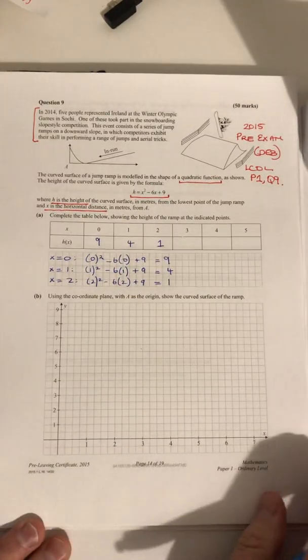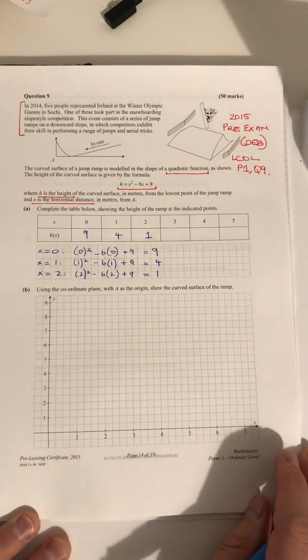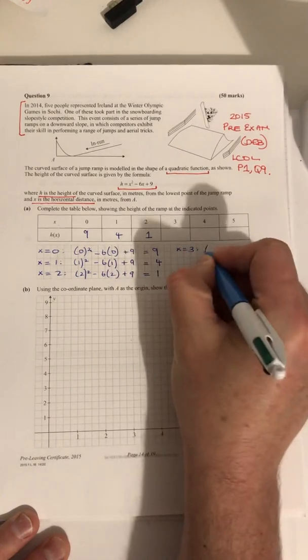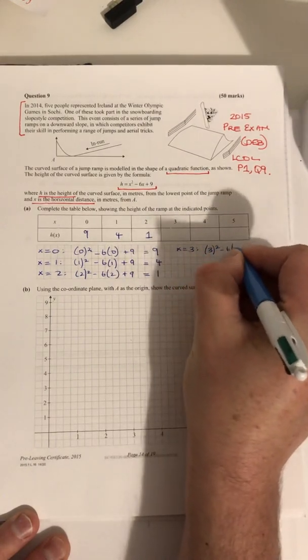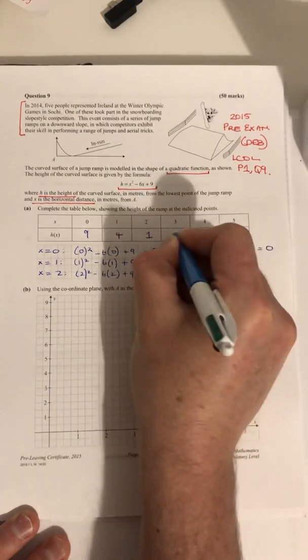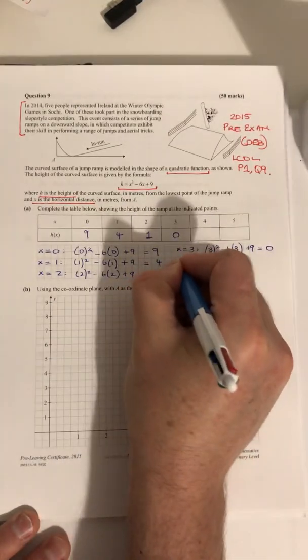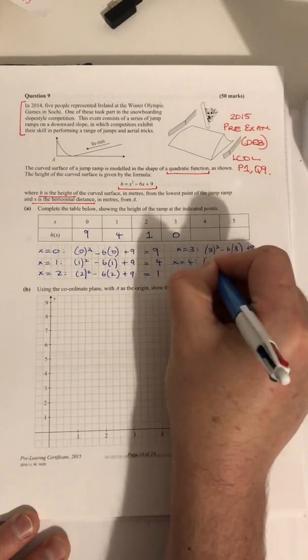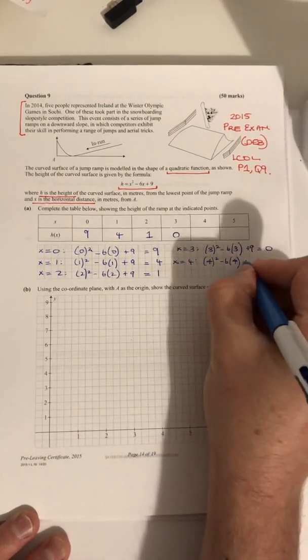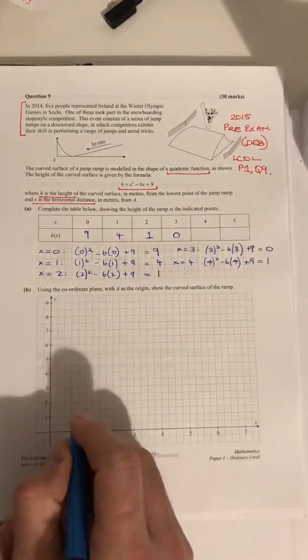Okay? And you can use your calculator for this if it has that function for the table. When x is 3, 3 squared minus 6 times 3 plus 9 is equal to 0. When x is 4, 4 squared is 16, 6 times 4 is 24, so minus 8 plus 9 is equal to 1.